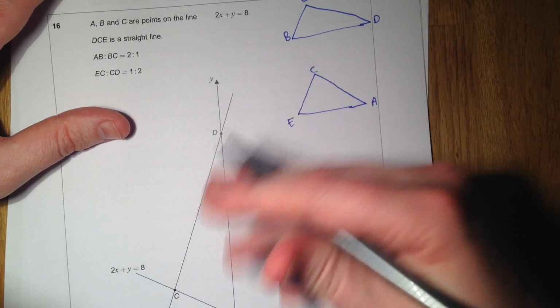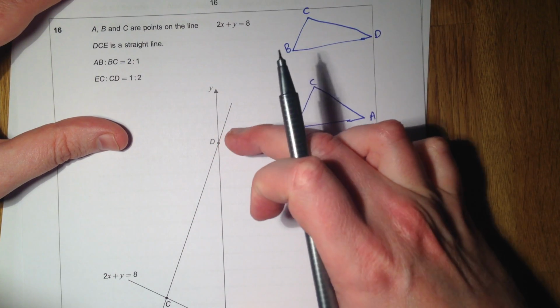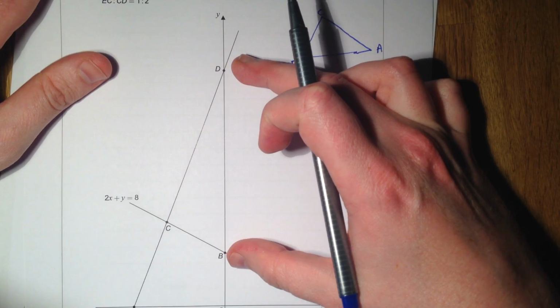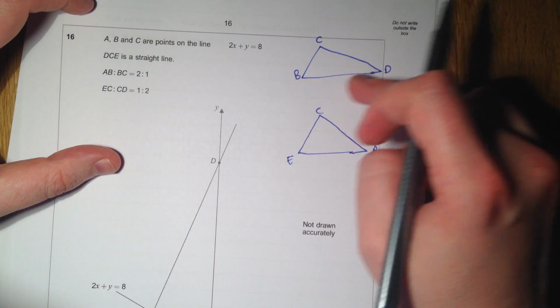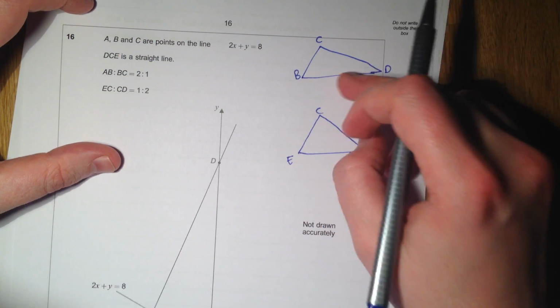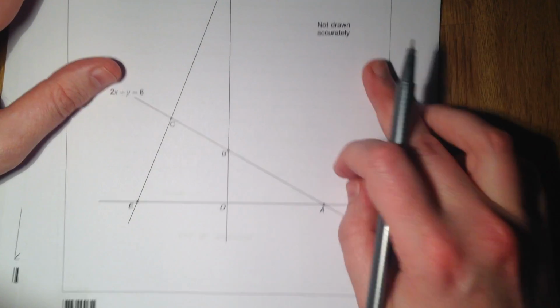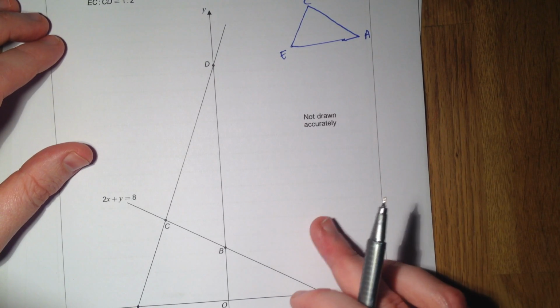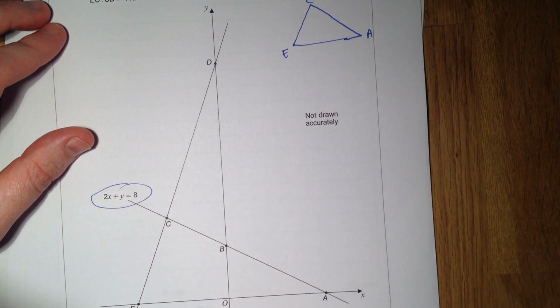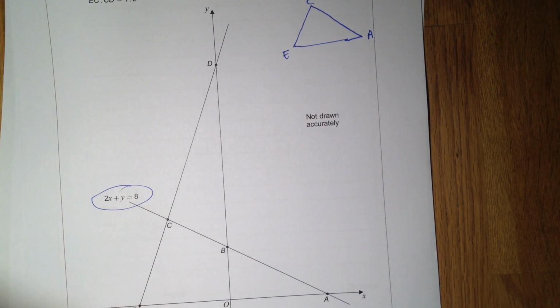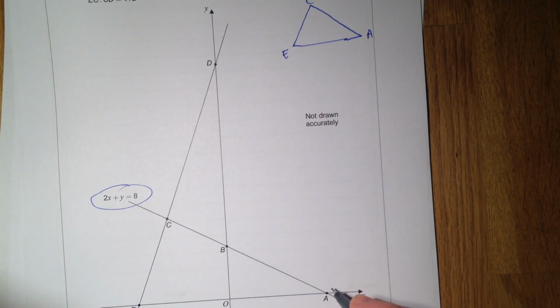Now we just need some areas here. So we need some lengths. We need this length here, BD, to be able to work out the area of this. So we need this length here, EA. So we need this distance along here. So we need to start getting some coordinates. So the first thing I notice is that we've got this function here. So we're going to start working out some values using that.